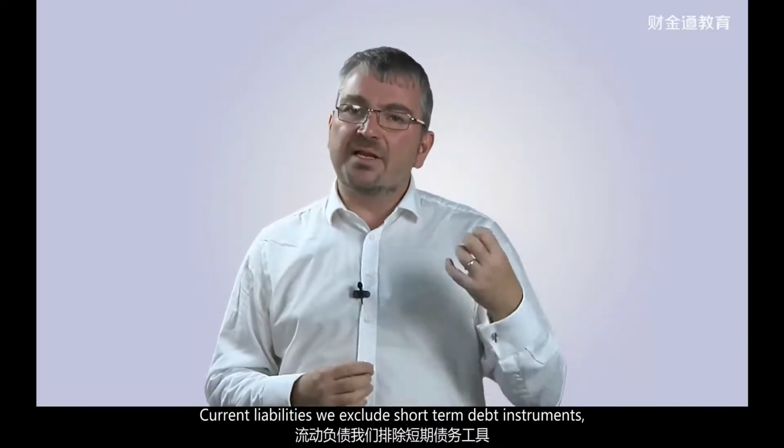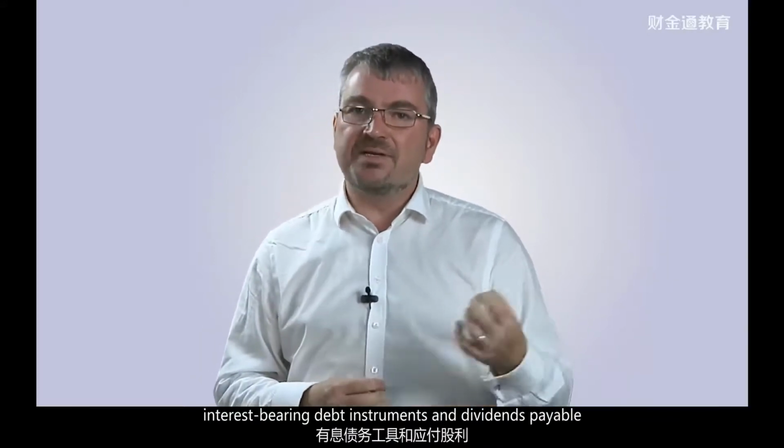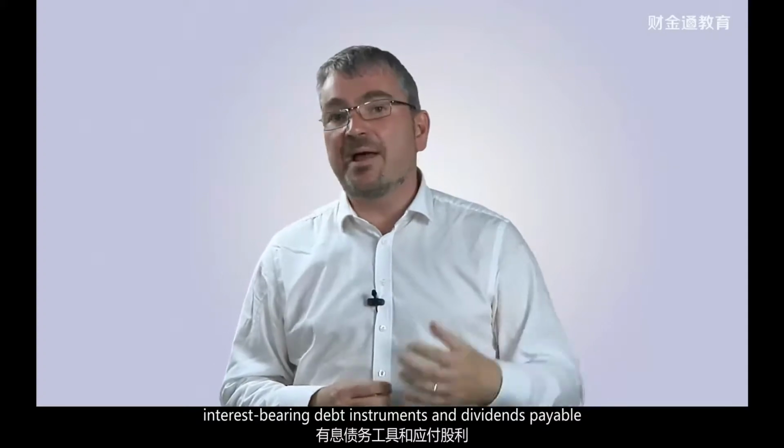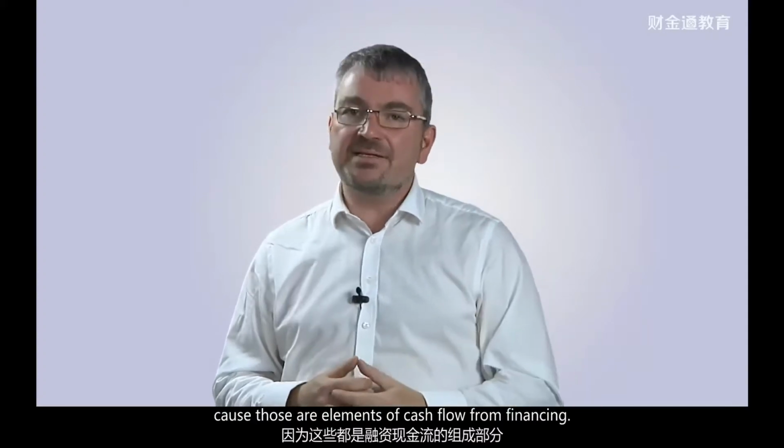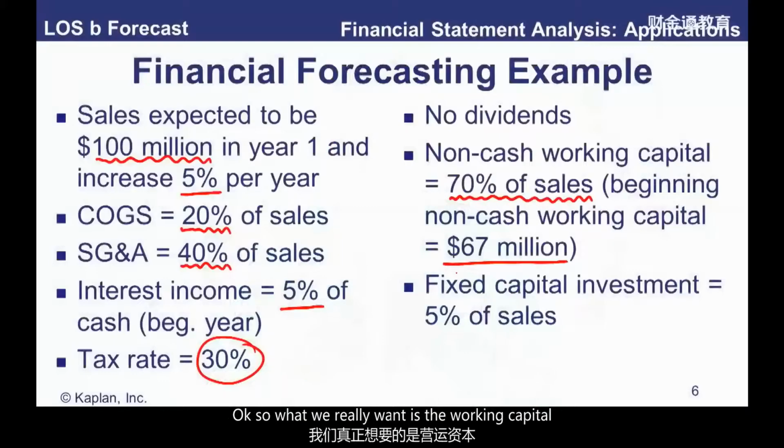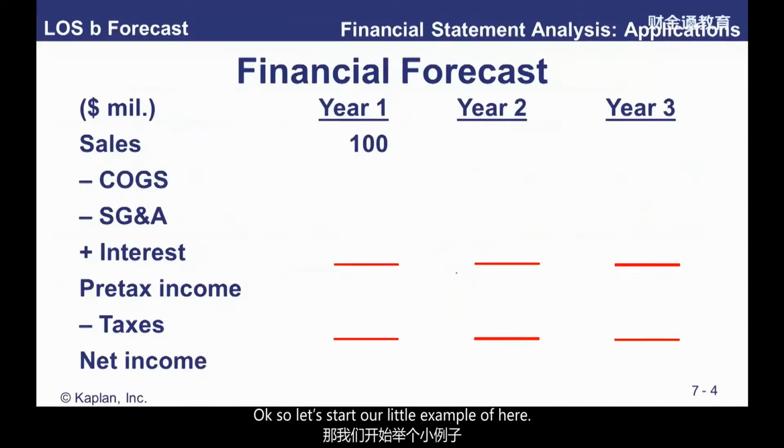Current liabilities, we exclude short-term debt instruments, interest-bearing debt instruments, and dividends payable, because those are elements of cash flow from financing. Okay, so what we really want is the working capital that affects our cash flow from operations here. Okay, and then we're saying fixed capital investment, so our CapEx is a function of sales here. It's going to be 5% of sales. Okay, so let's start our little example off here.